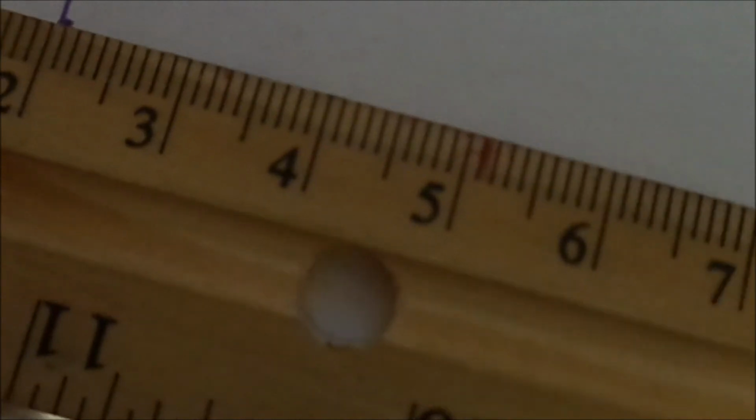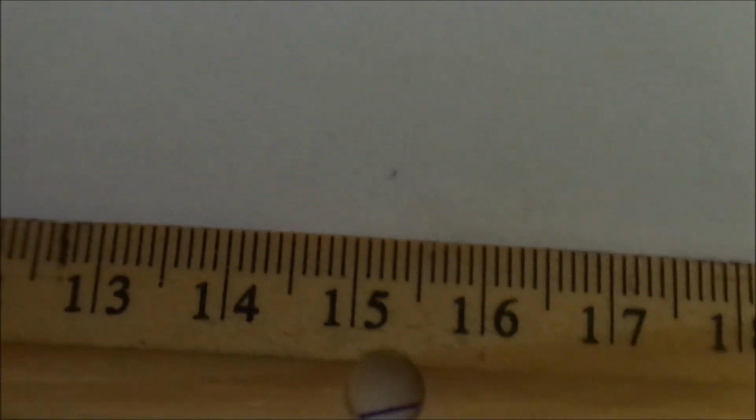Okay, now if we draw a line from our 510 mark to our 19.4 mark and draw a line straight through there, you will see your angle of perspective.